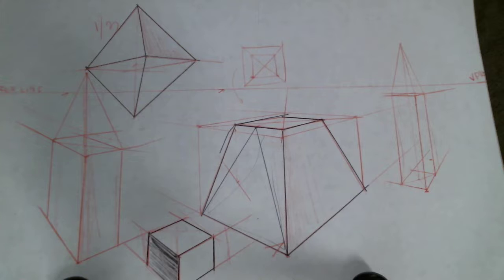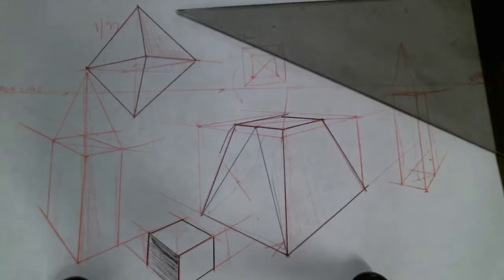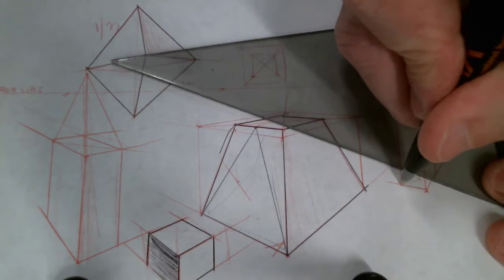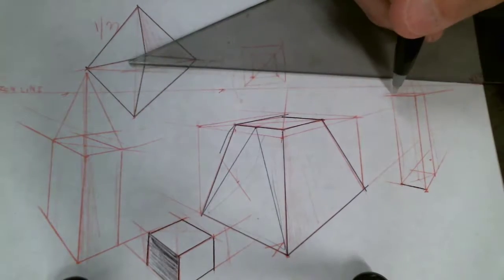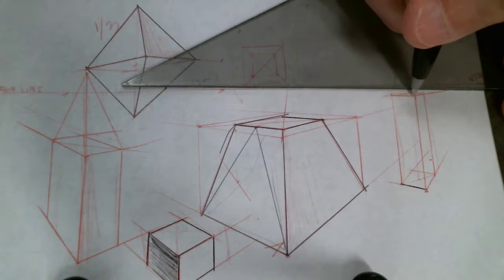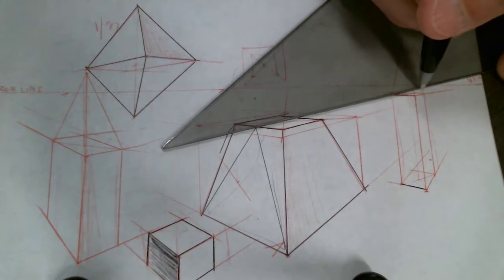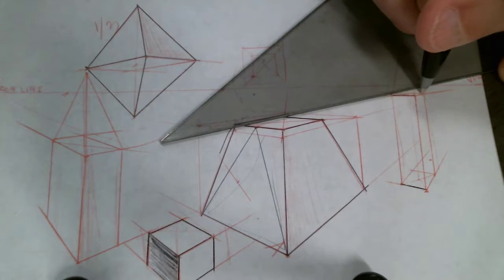And then here, just using a triangle here, sketching that edge. Put the ruler pen point down first.